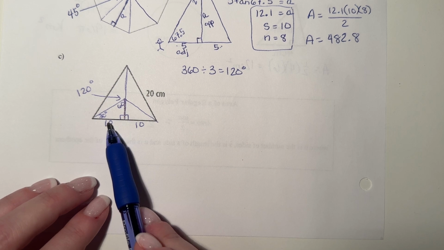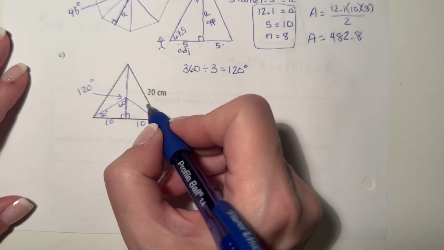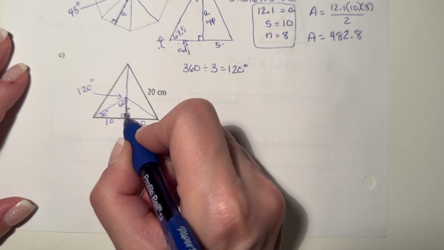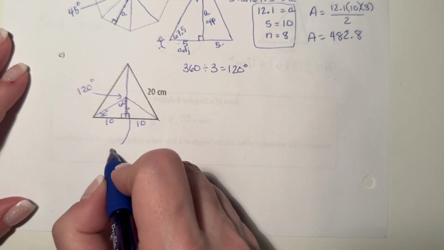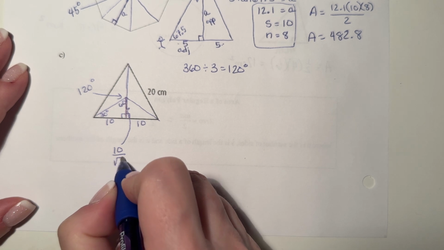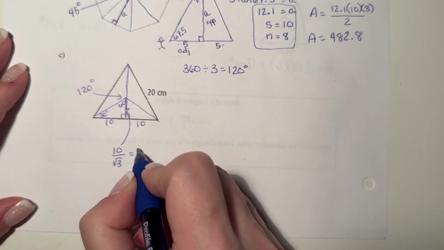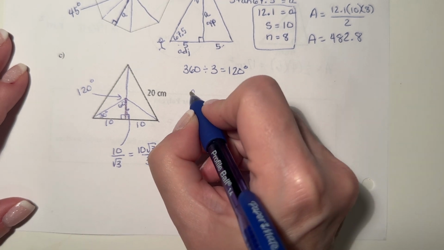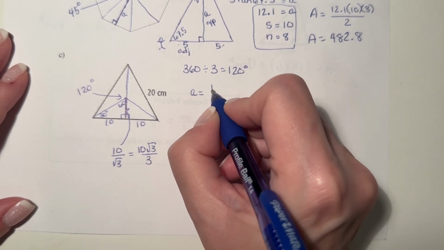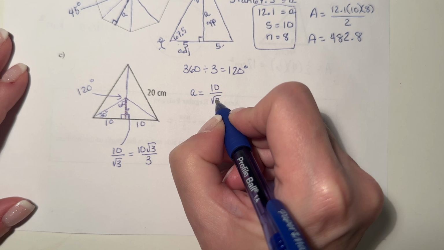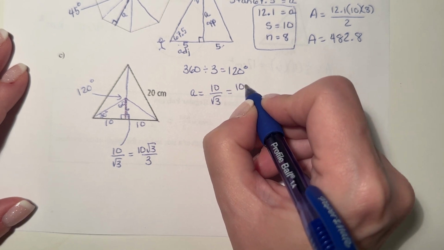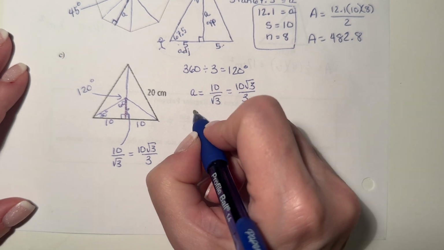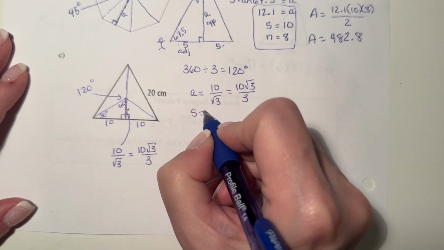So to get from here to here, I have to divide by square root of 3. So the apothem is going to be 10 divided by square root of 3, which when rationalized becomes 10 square roots of 3 over 3. So my apothem is either 10 over the square root of 3, or it's 10 square roots of 3 over 3. I know that the length of the side is 20.